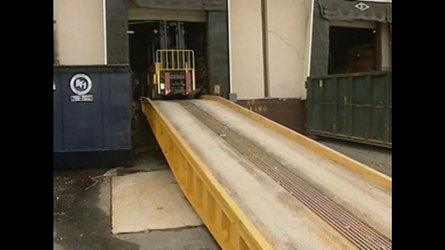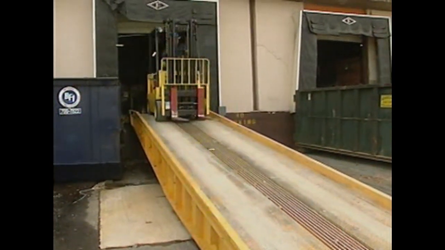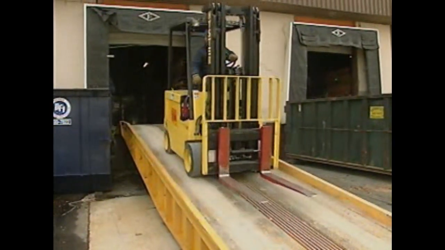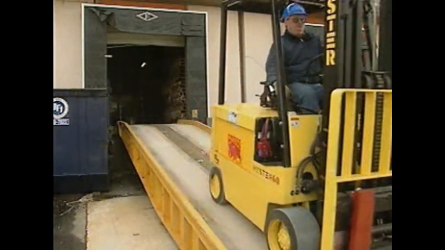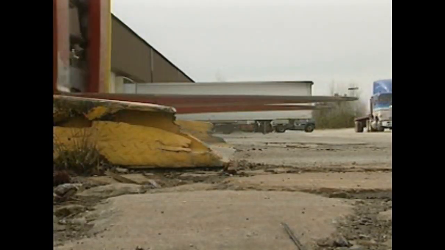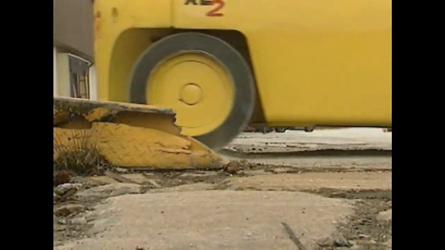Of course, you should never attempt to make a turn on a ramp or slope of any kind. Depending on the angle of the slope and the forklift's center of gravity, you may make it or you may not. Don't take the chance. Also, keep the forks tilted back and raised slightly to clear the bottom of the ramp.